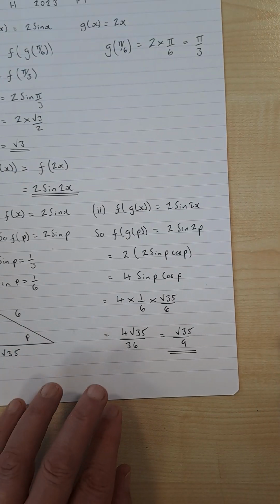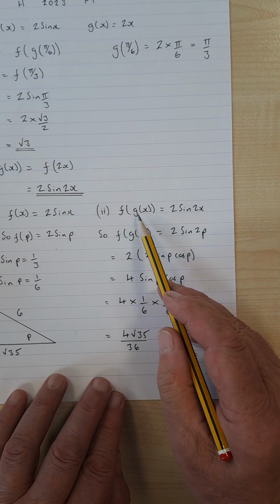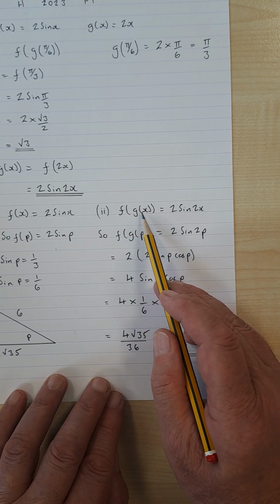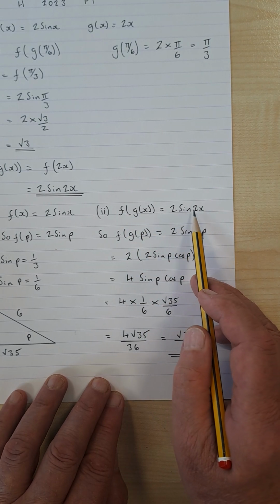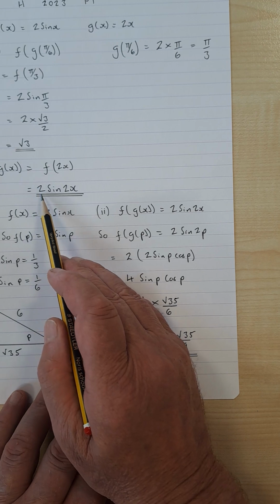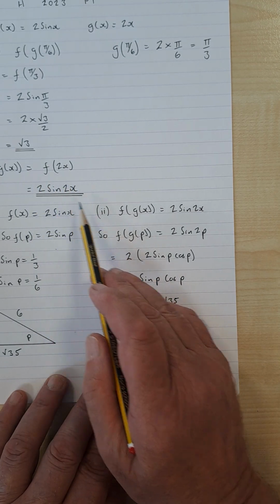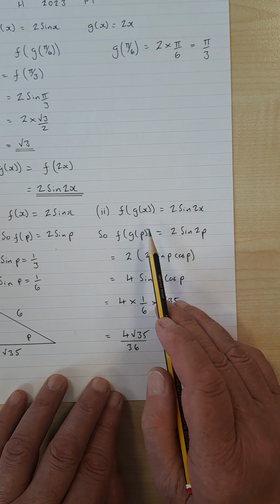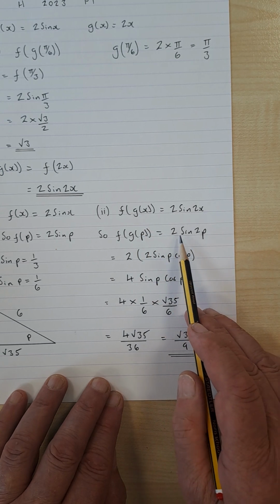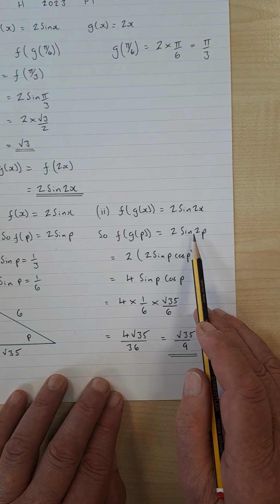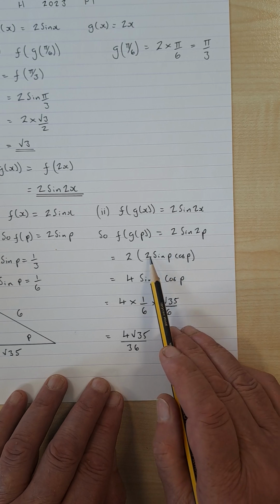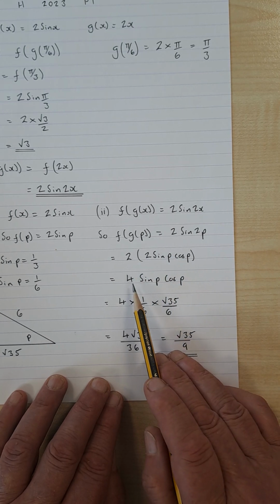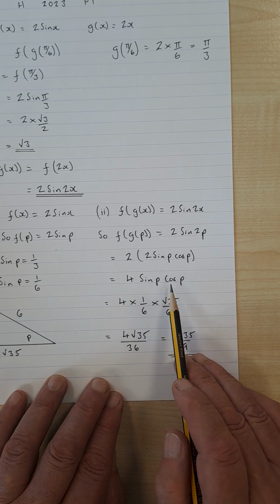And moving on to the general expression for f of g of x, which is f of, now what's g of x again? f of g of x was 2 sine 2x, we got that a wee minute ago. So f of g of x is 2 sine 2x. So f of g of p, replacing x with p, is 2 sine 2p. Now what's the sine of 2p? 2 sine p cos p. Times it by 2, that gives you 4 sine p cos p.